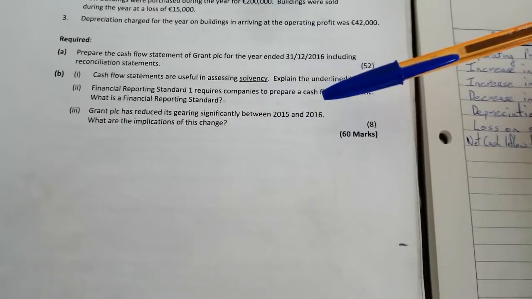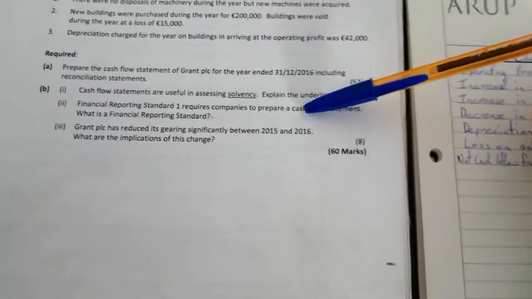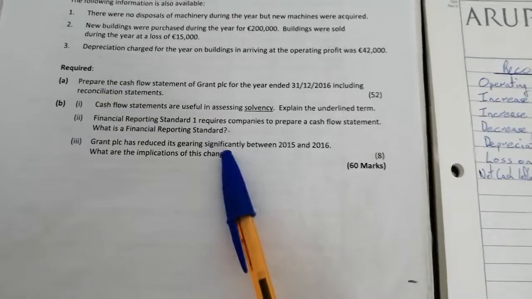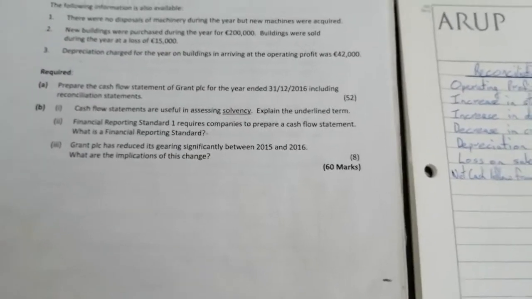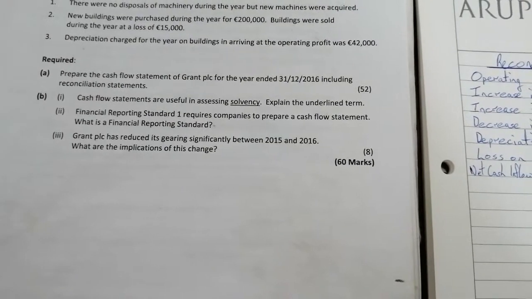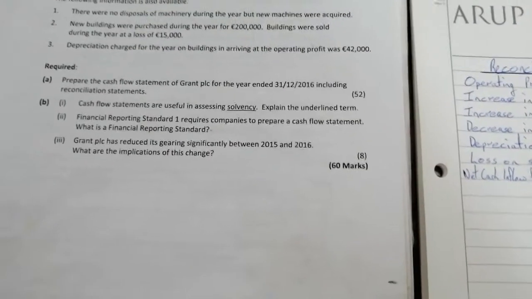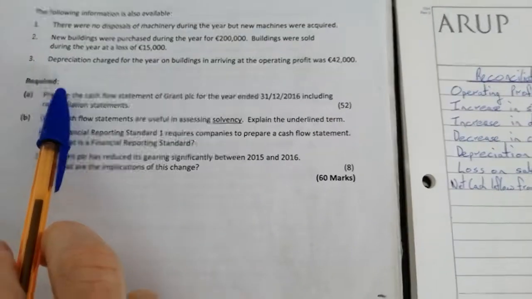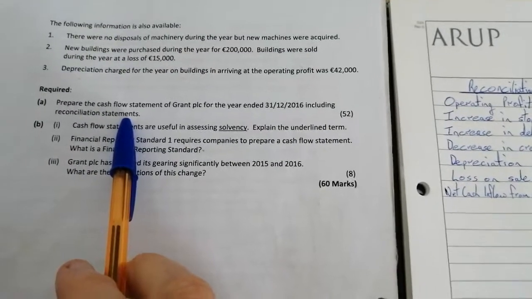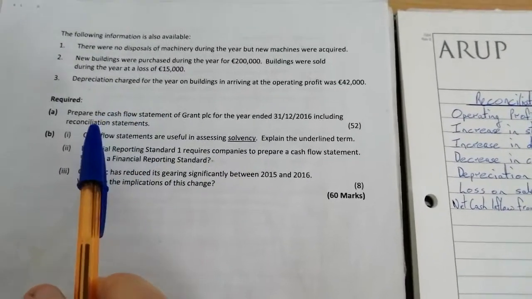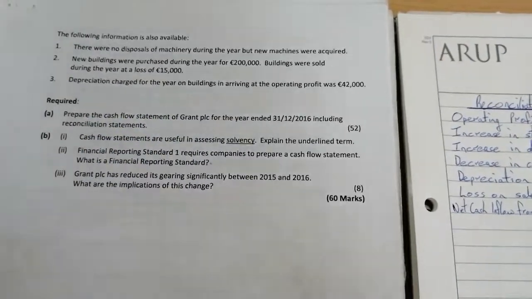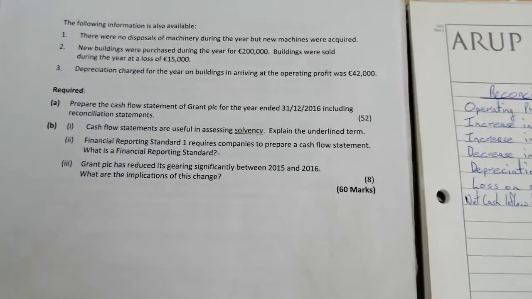Then, I suppose one other big difference is the way that they ask the question as well. Part A and Part B in this question. Part B is all theory that we'll be looking at in class, and Part A is similar to the three parts that they have in the ordinary level question, except instead of breaking it into three parts, all they say is prepare the cash flow statement for the year ended, including reconciliation statements. So you still have to prepare the cash flow statement and the two reconciliation statements. So one reconciliation statement, then the cash flow, then the second reconciliation statement, just like in the ordinary level questions.